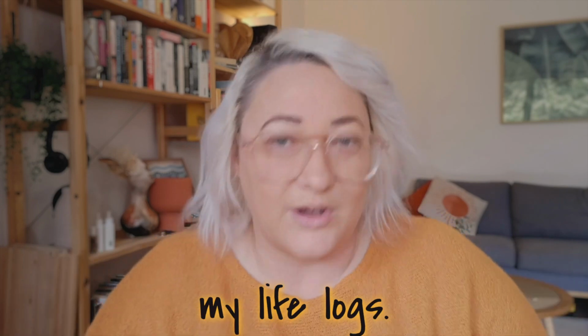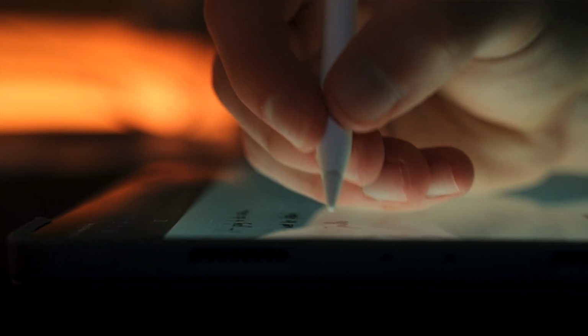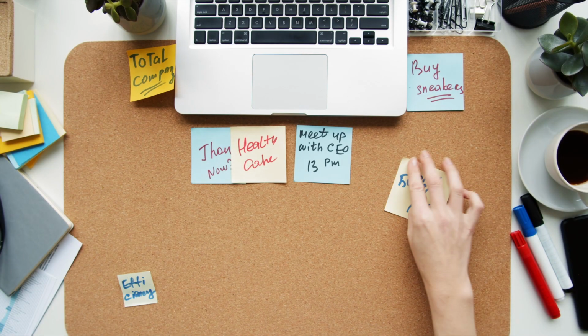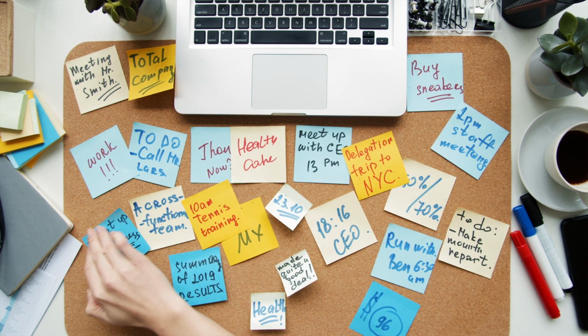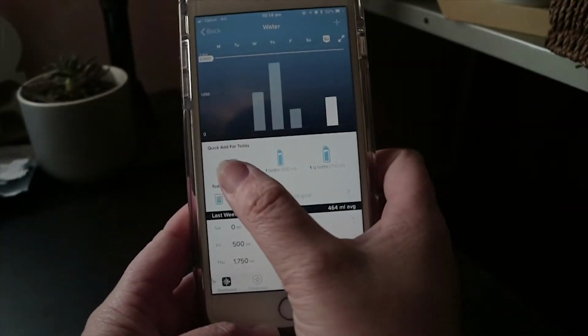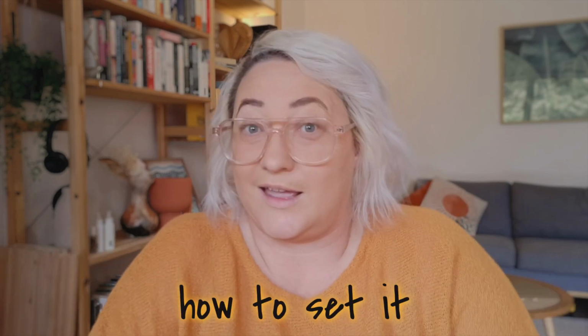I took what's on my daily page and I set these up as what I call my life logs. Basically they're a way to see grouped things. So if I want to see all the tasks that I did last week, or everything that was on my schedule last week, or how I'm tracking in my health for this month or this week, I can see all that together in context. So let me show you what that looks like and how to set it up.